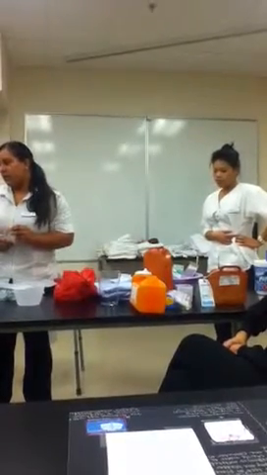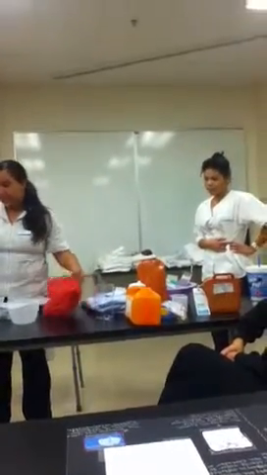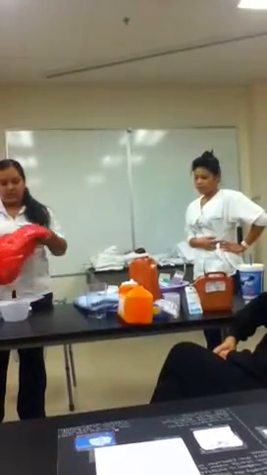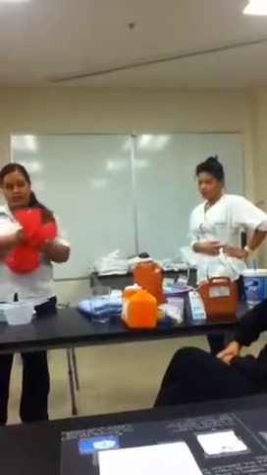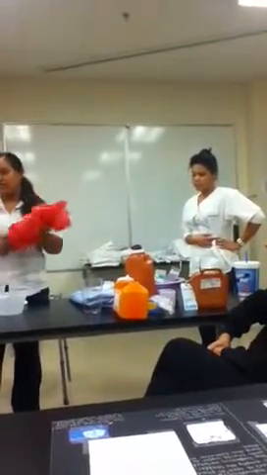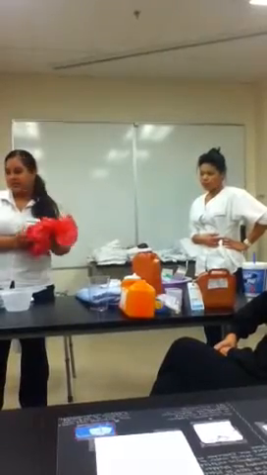Same procedures as this one, but you have to collect 1 to 2 teaspoons of sputum, unless otherwise ordered. And okay, so then you have to place this in the bag, and like I said, you just do whatever the policy of your facility is, or where you need to take this.